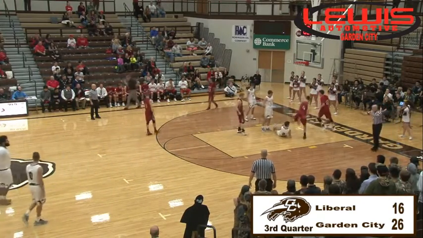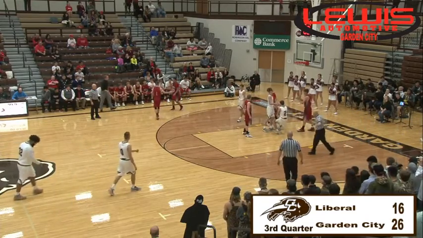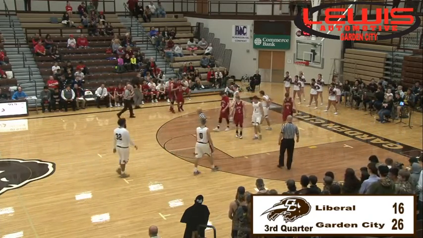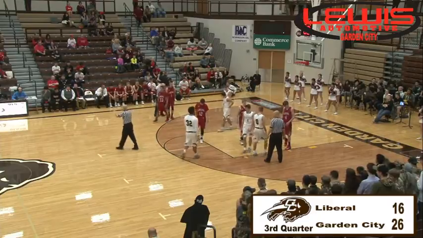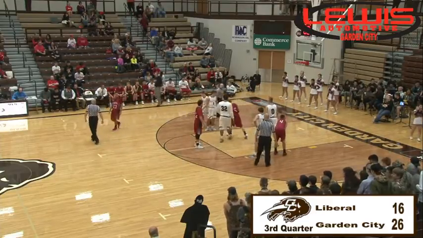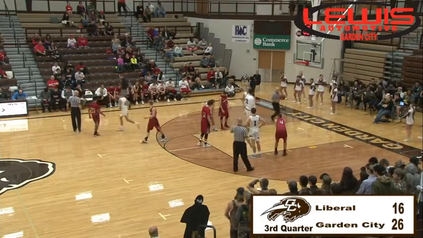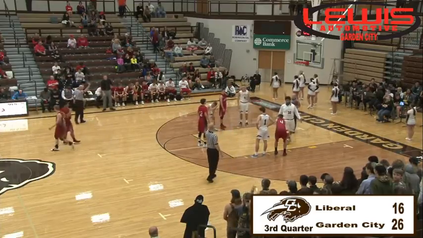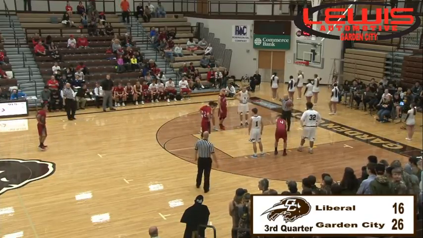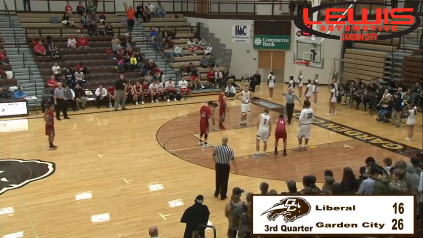Now over to Hyde. Hyde tried to put it up for two. He did not get that. So, after all that, there's no points. But there is a foul against Garden City. Garrett Dahl, number 2. His first foul of the night. That's Hyde going to the free throw line for the first time tonight.